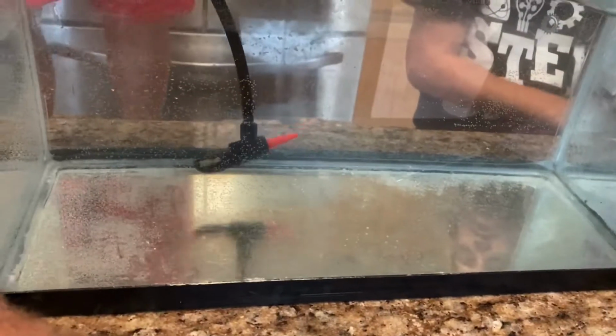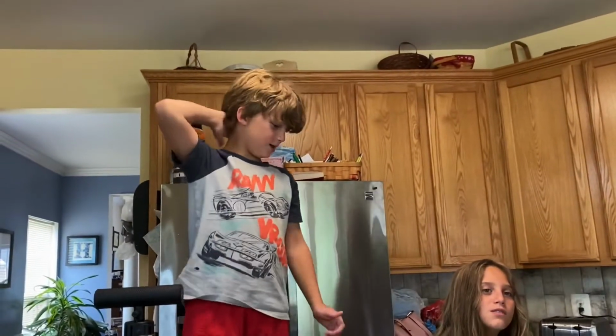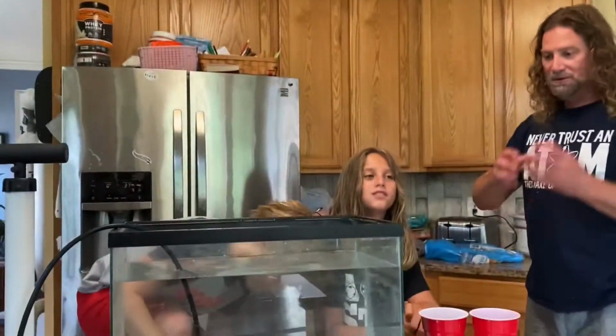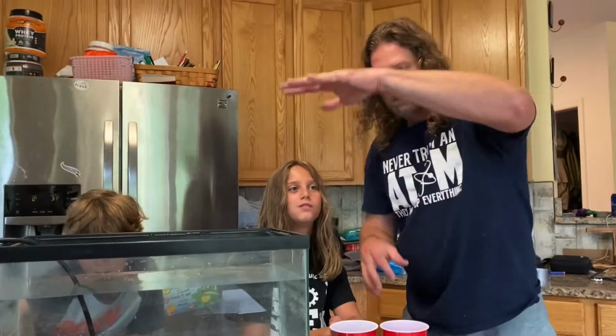So Julian, what's happening here? What's the air doing? It's making bubbles and it's making the bubbles just go up. Right, the bubbles go straight up because air bubbles are less dense than water, and they want to be on top. They want to be on top of the water.